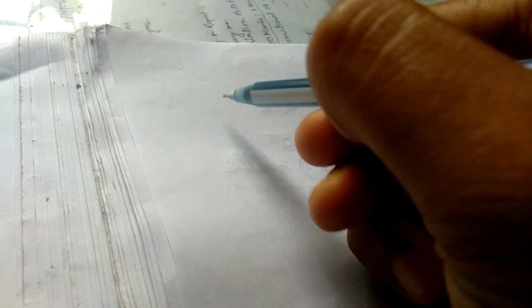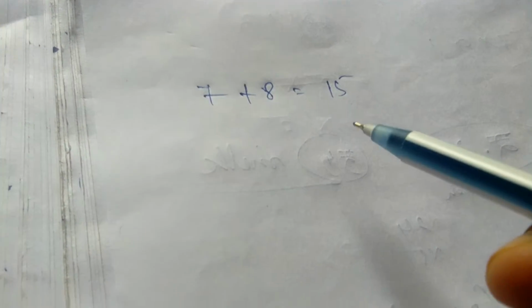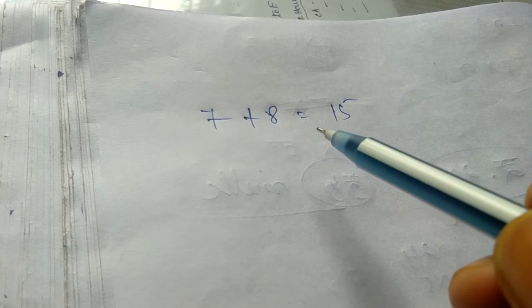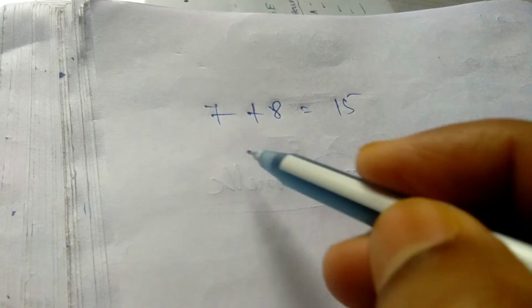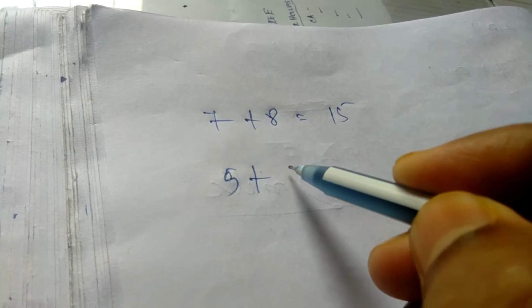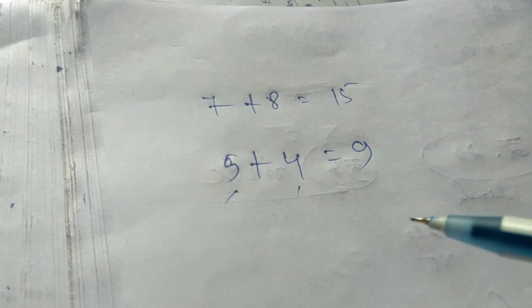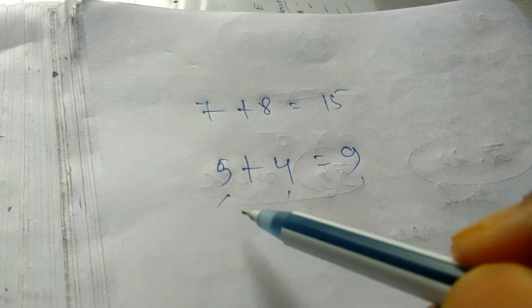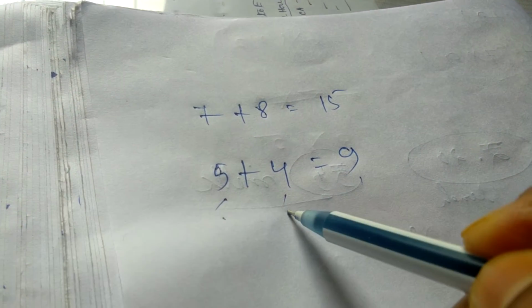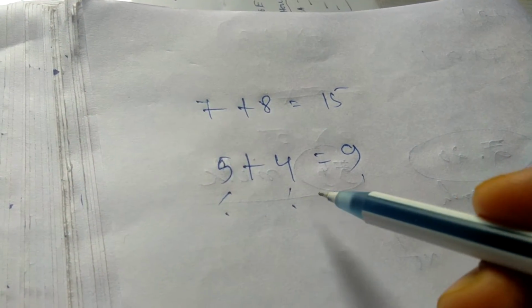If I write 7 plus 8 is equal to 15, there you can see 7 and 8 both are whole numbers, and the result 15 is also a whole number. If I take 5 and 4, the result will be 9. Here 5 is a whole number, 4 is also a whole number, and 9 is also a whole number. So we can say that if we add a whole number with a whole number, then the result will always be a whole number.